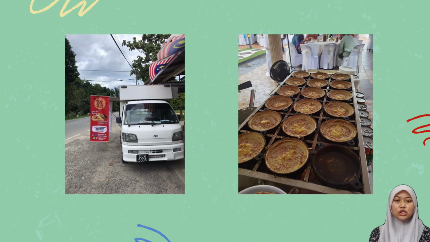These are a few pictures of what A Boom has as assets. The left one is a truck. The truck is used by A Boom to sell their apam balik. A Boom also uses this truck to bring cooking equipment and also as transport to go to catering. This truck makes it easier for A Boom to go to the location desired by the customer.